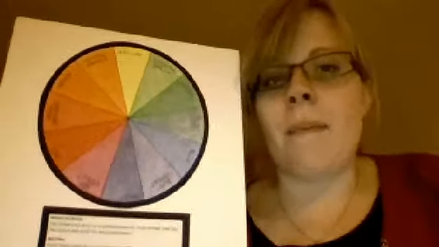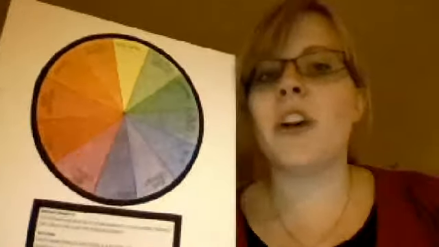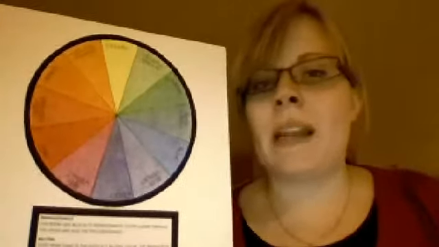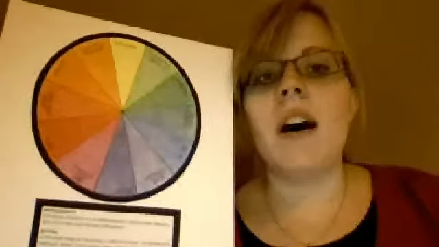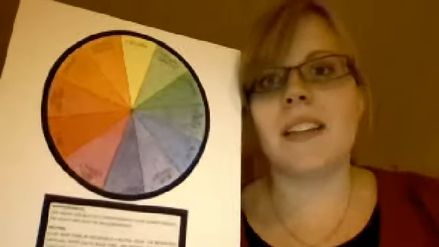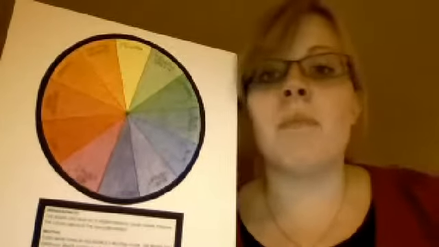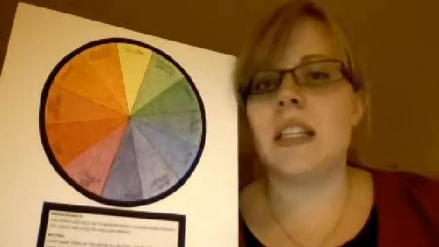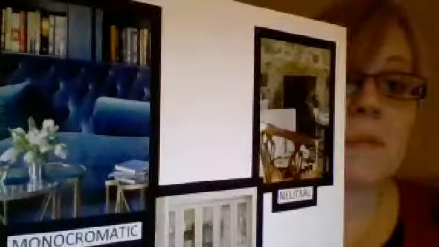So to start with, the first color scheme I wanted to go through was monochromatic. Mono is one, and so you're going to use one main color for it. We're going to use blue as an example. So for your room, blue would be the main color in there. You could use shades and tints and tones of blue, but blue will be your main focus. I actually have an example of that where they have used blue in their room. It's a lot of blue, but it looks really classy a lot of times, depending on how you use it.